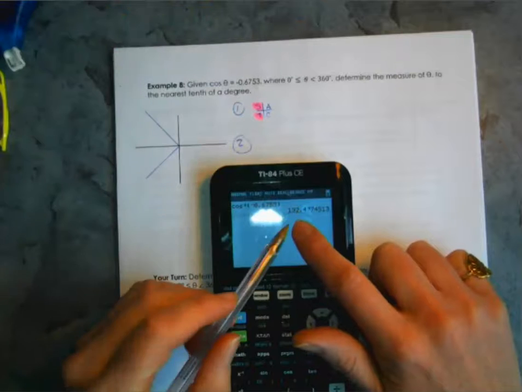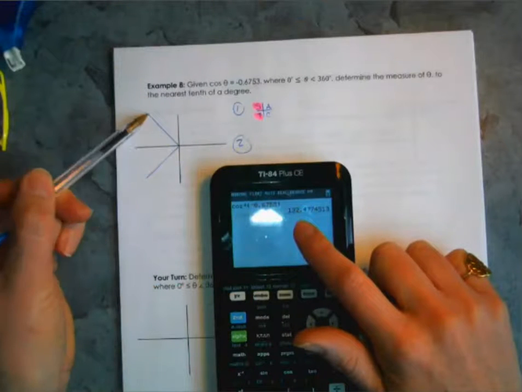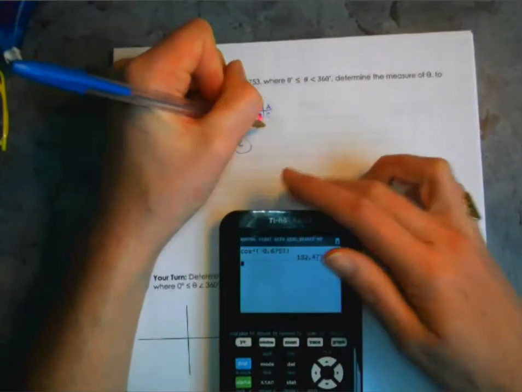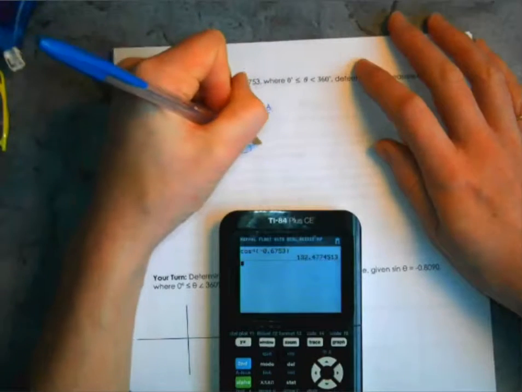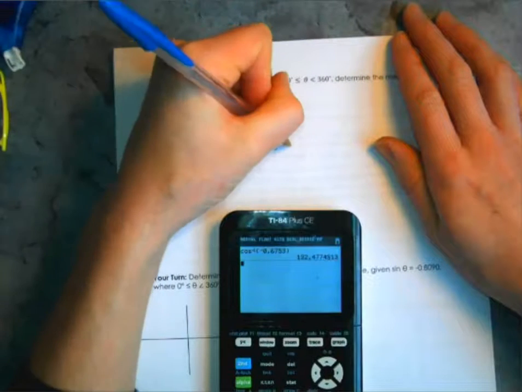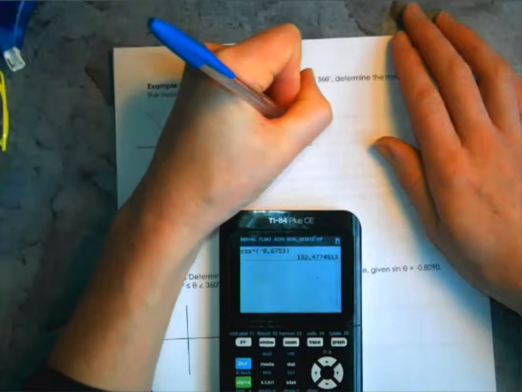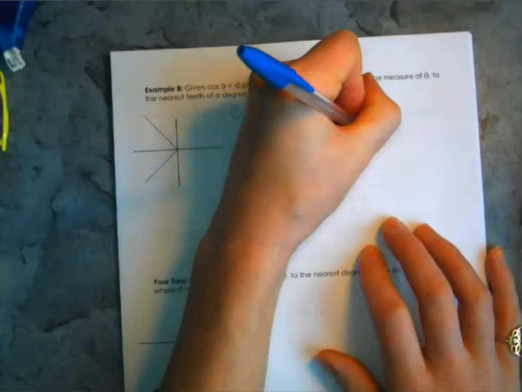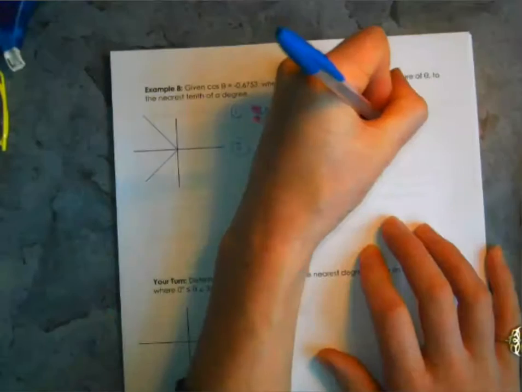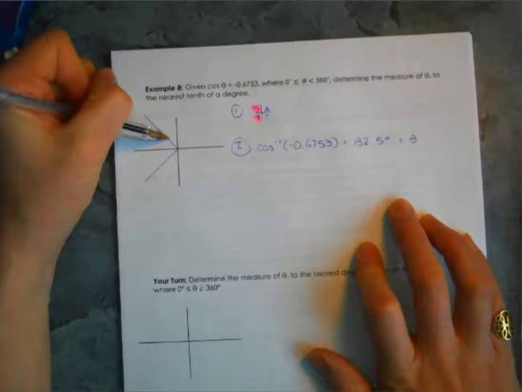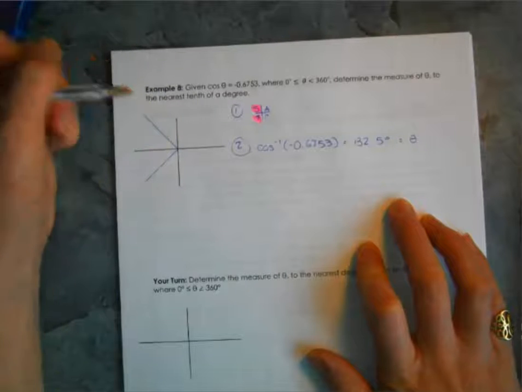So we're going to check and see 132.5 is in quadrant 2, so that's going to be one of our standard angles. So we can go right ahead and just round that one off there. So basically we did cosine inverse of negative 0.6753 equals 132.5 degrees. Okay, so that's going to be our first value for theta. So essentially that means going from here to there, we have 132.5 degrees.